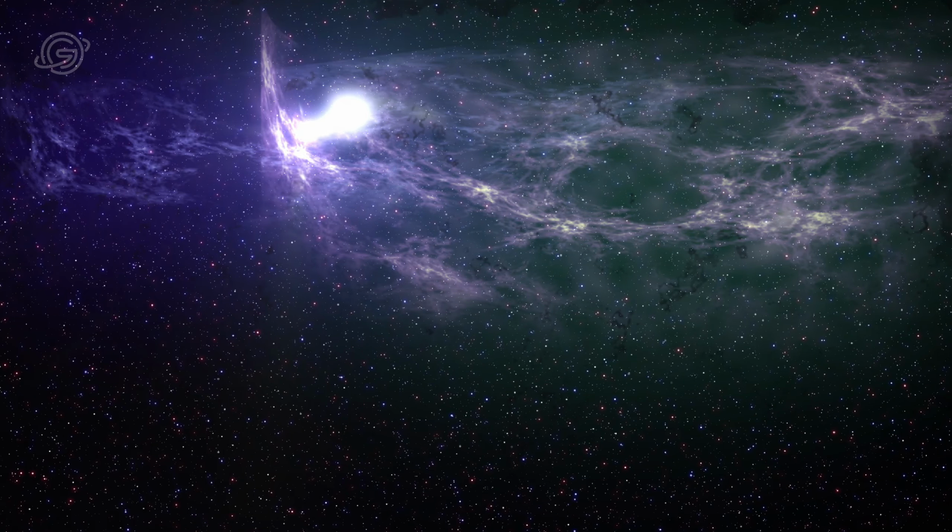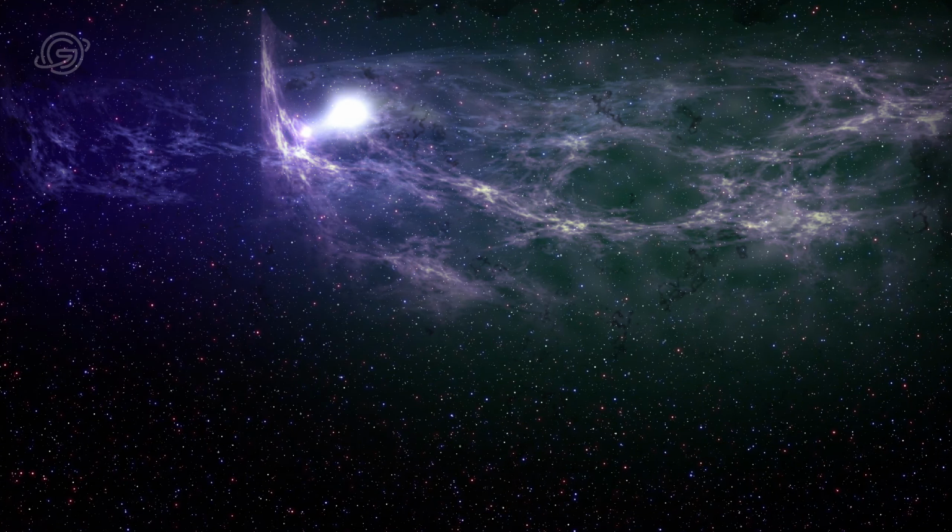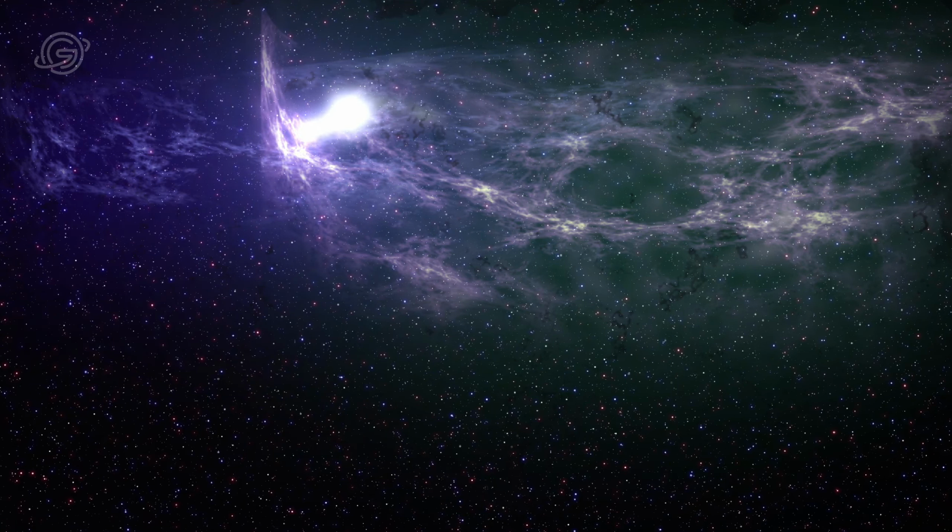Once something crosses this boundary, it is forever lost to the black hole. But what lies beyond the event horizon? This remains one of the greatest mysteries in physics.